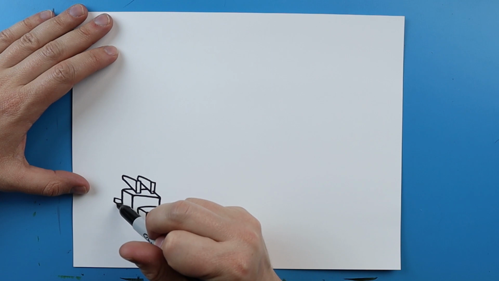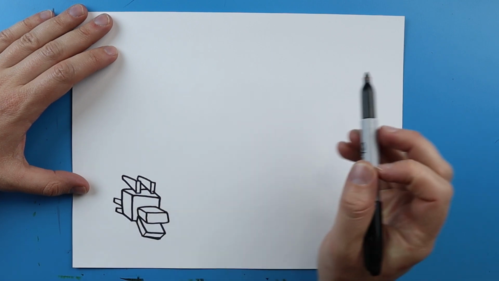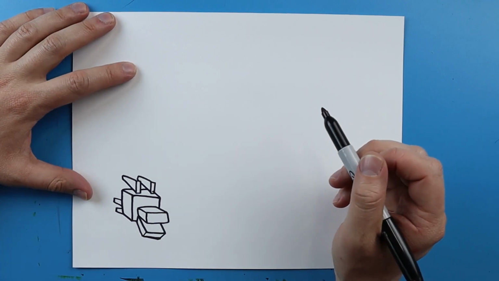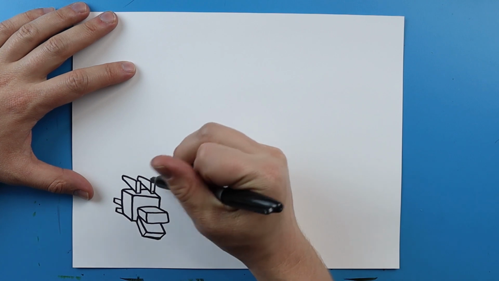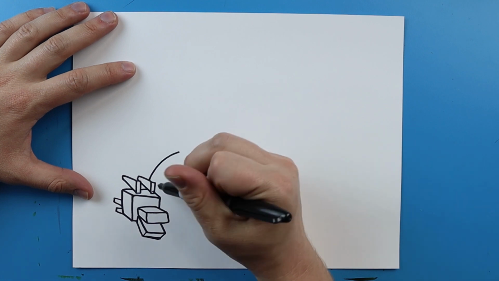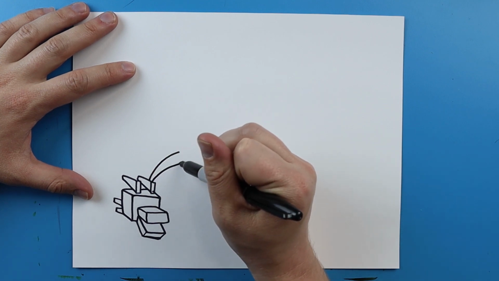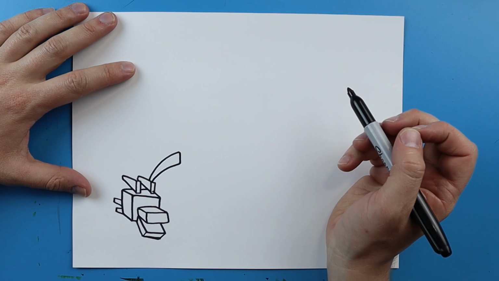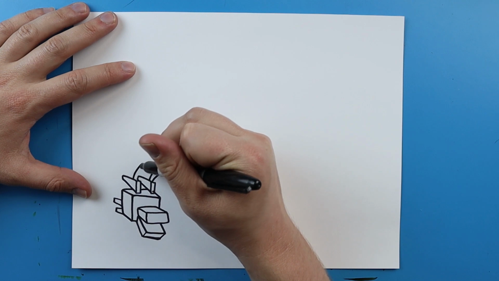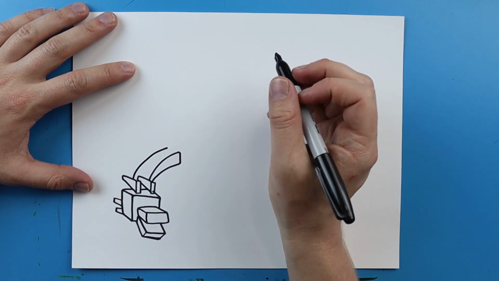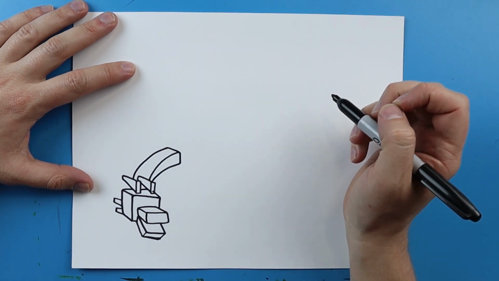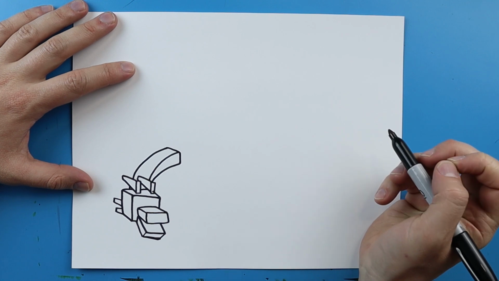Then right here, I'm just going to add a couple little rectangle shapes just on the side there. Now, starting here, I'm going to make a line that's just going to kind of curve like this. And then I'm going to make another one that's going to get skinny, and then it's going to get bigger, and it's just going to connect. Then right here, I'm just going to make another line that's just going to kind of curve to here. And then I'm just going to connect it like that. Make a little line right here.